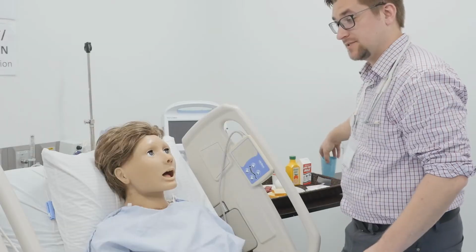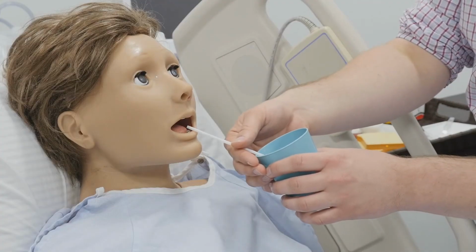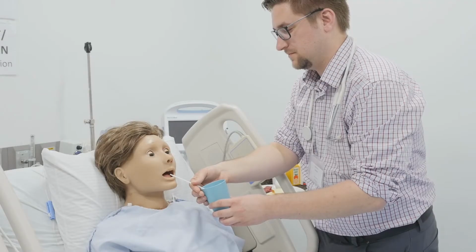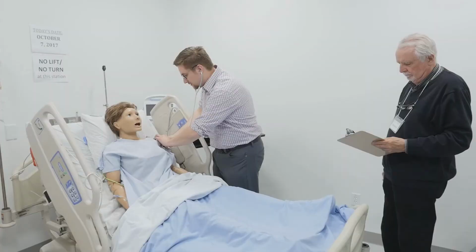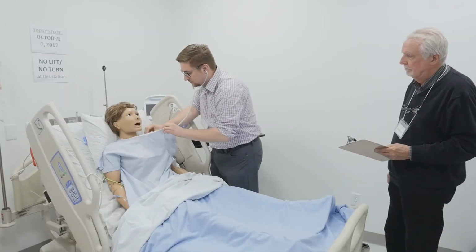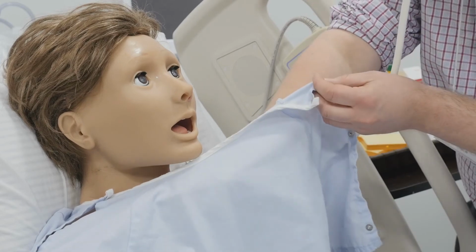Like the actors, the mannequins can't actually eat or drink, so you'll have to pretend you're feeding them. Please don't actually drop food or liquids into their mouths. We don't want to break them. Since they are mannequins, you can remove any clothing you need to offer appropriate nursing care. There are a couple of things to keep in mind as you're in the simulation room.